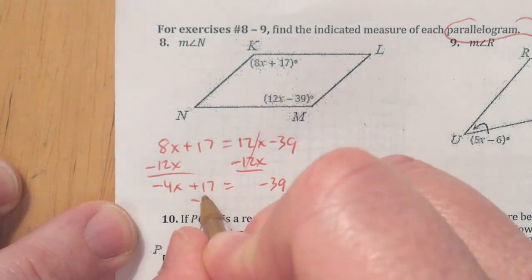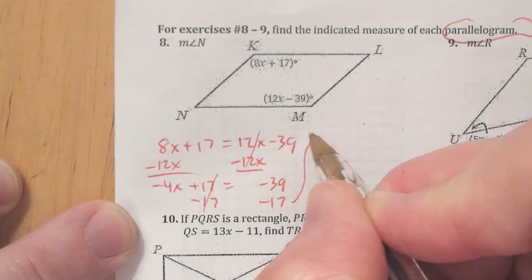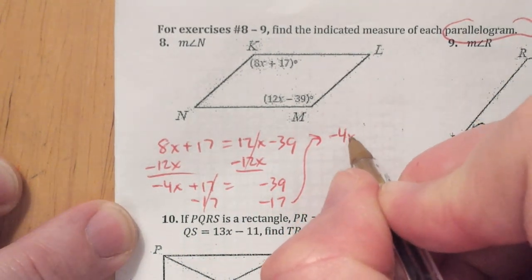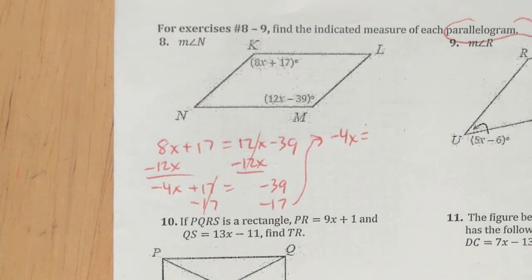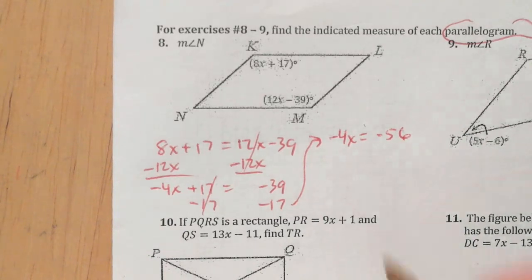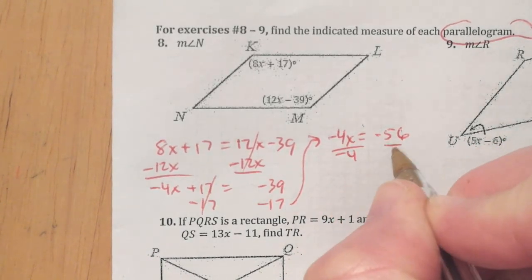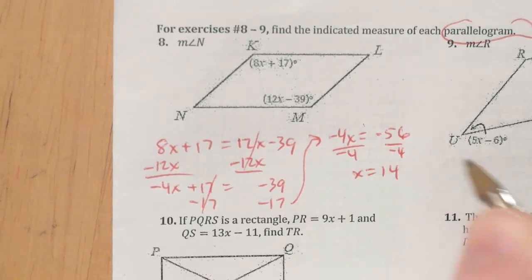All right, we're going to subtract 17 from both sides because we're trying to get away from the x. Negative 4x equals negative 39 minus that 17, that is negative 56. We're going to divide both sides by that negative 4, and you get x equals a positive 14.